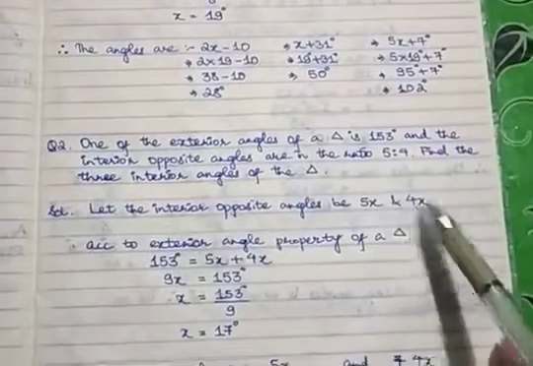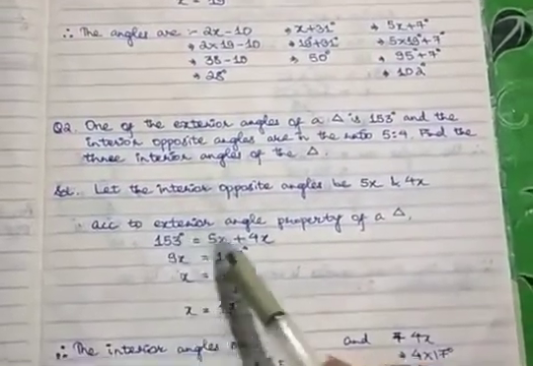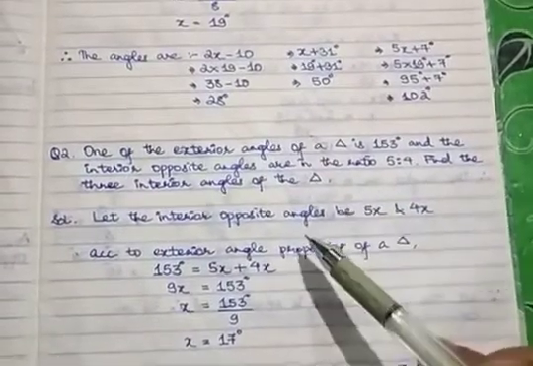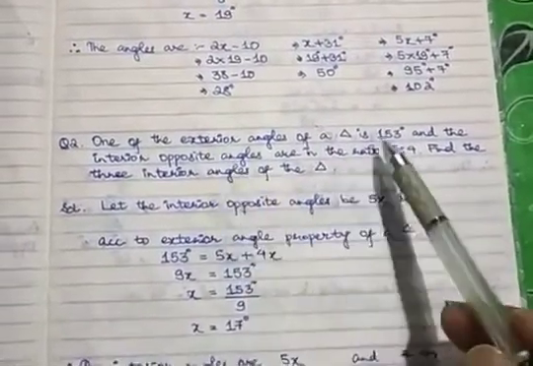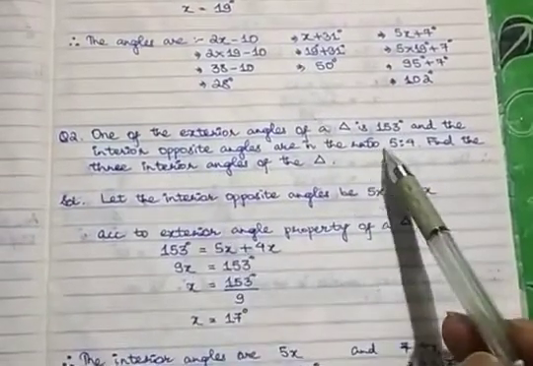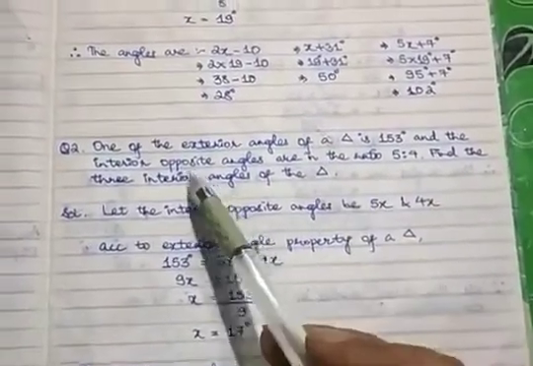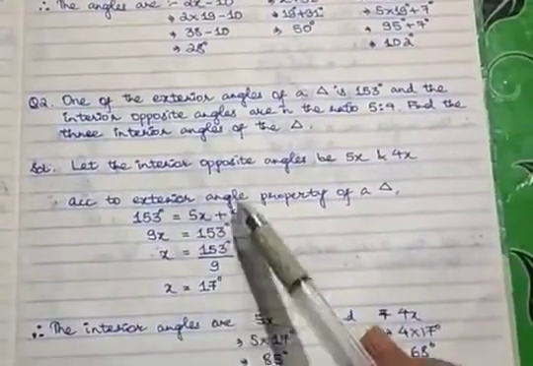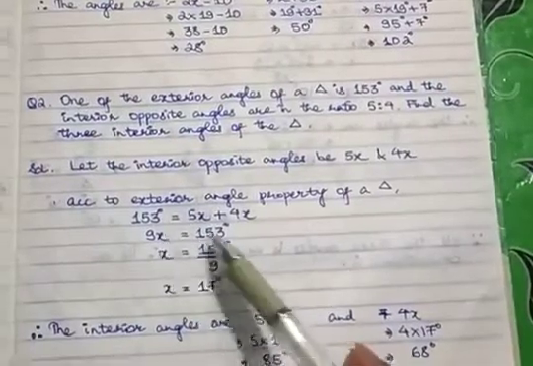See, 5x and 4x. Now what do we know is, according to the exterior angle property of a triangle, the exterior angle will be equal to the sum of its interior opposite angles, isn't it? Now the exterior angle is already given as 153 here. So 153 will be equal to the ratio given for interior opposite angles. So see, 153 equals 5x plus 4x. Now 5x plus 4x is 9x equals 153.